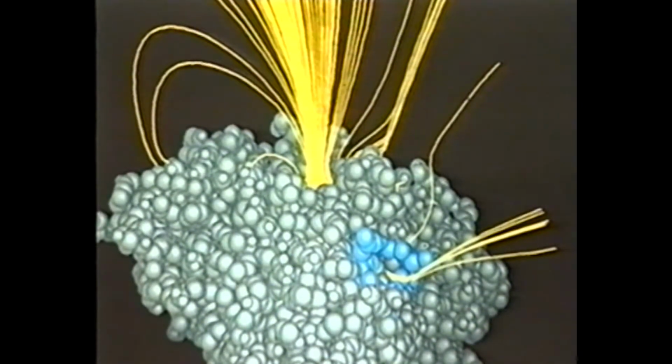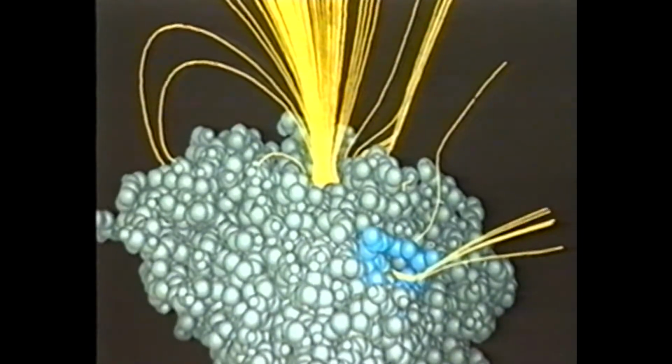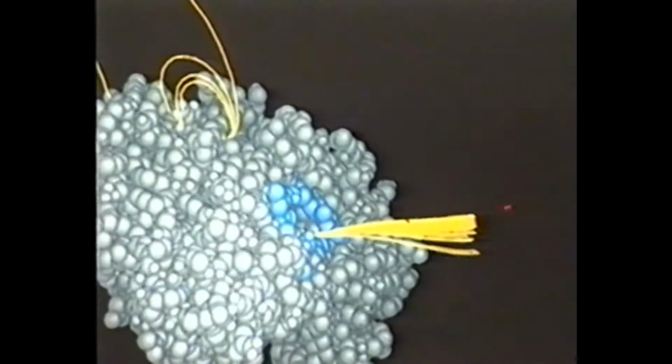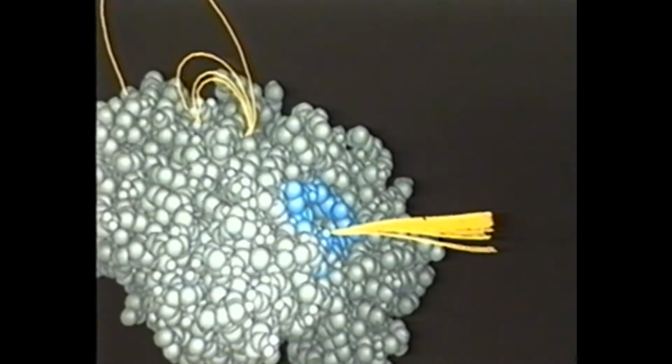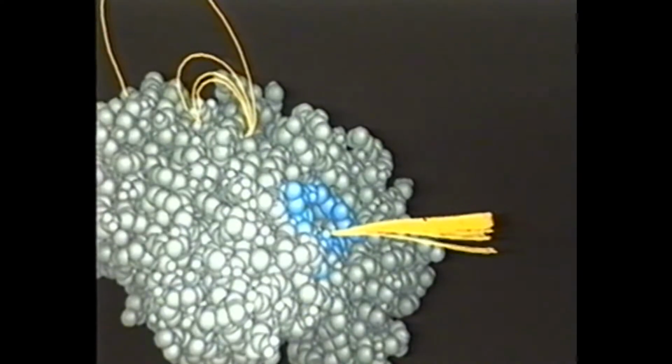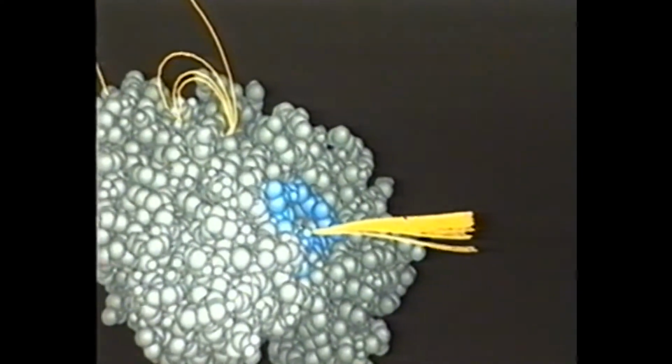And Michael dubbed this back door. And what we would like to speculate, and this is real speculation now, is that the substrate would go in, be hydrolyzed, and then another substrate would come in and somehow kick out the product through the back door. And so the whole enzyme would work as a production line.